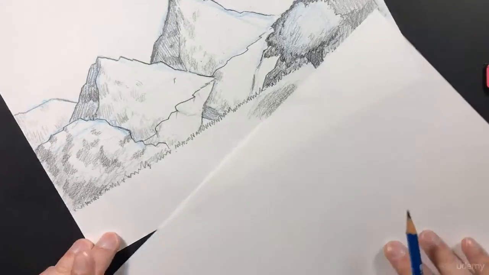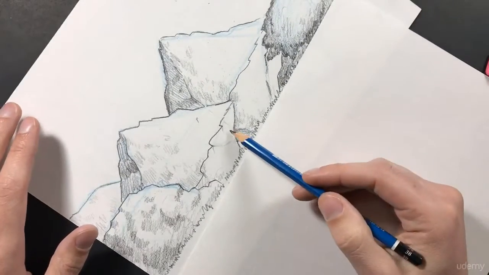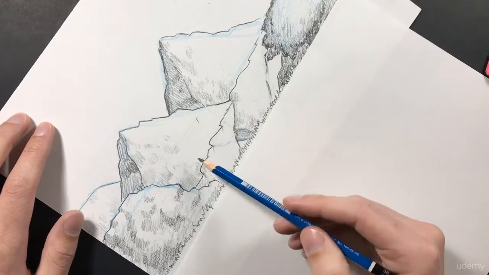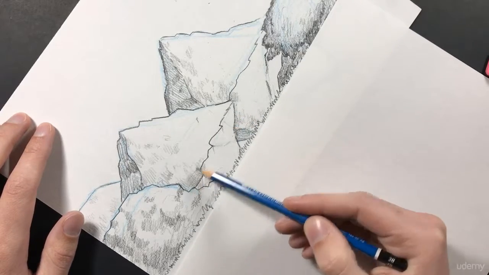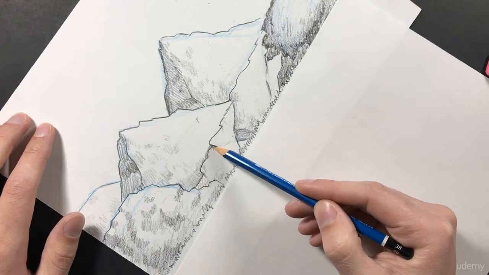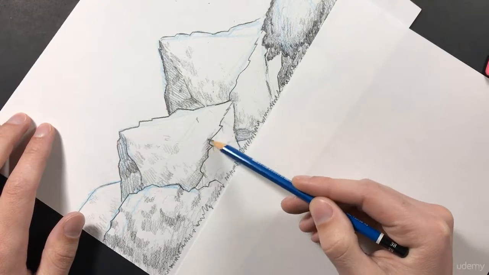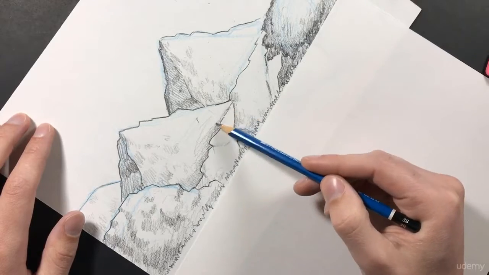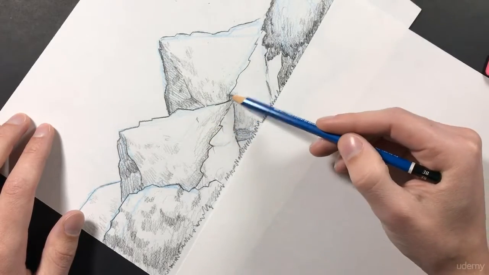And then just to differentiate the difference between our highlight and our shadow, I'm going to go ahead and add a dark edge along the bottom of our mountain. So I'm going to add it in just right there. And I'm going to add that all the way along the bottom. And that's going to allow us to see the difference between our reflection and the actual mountain itself.